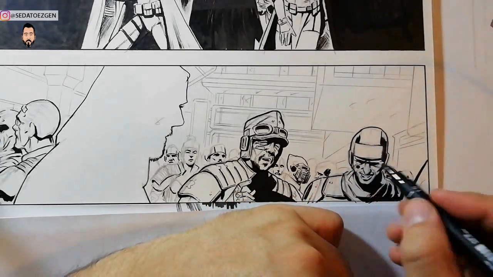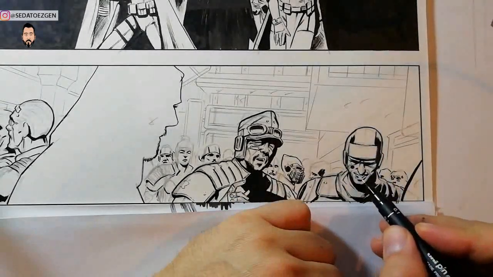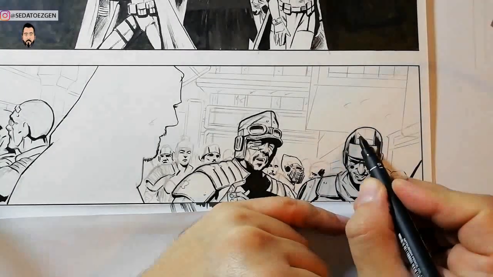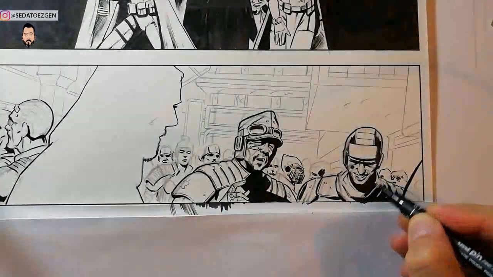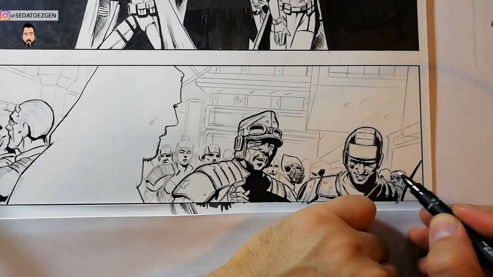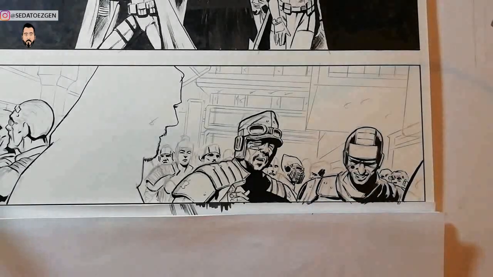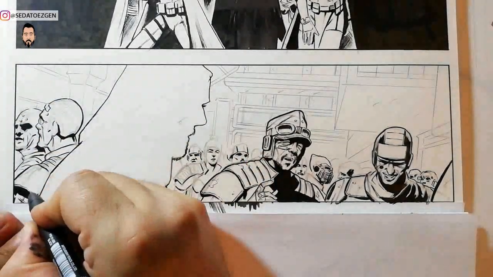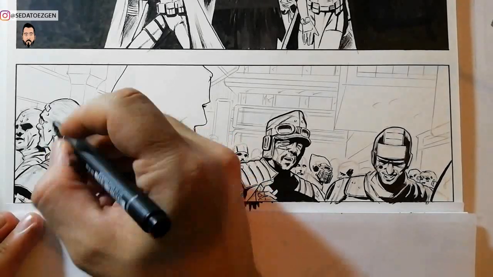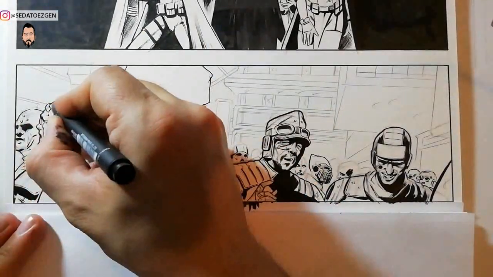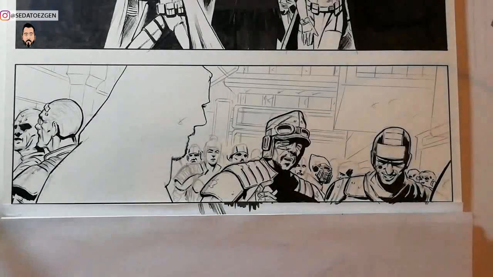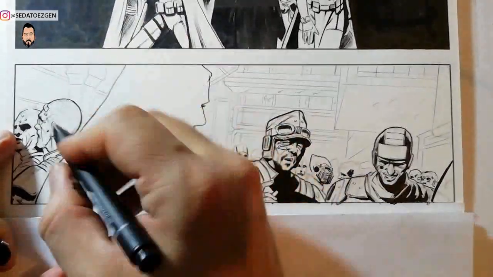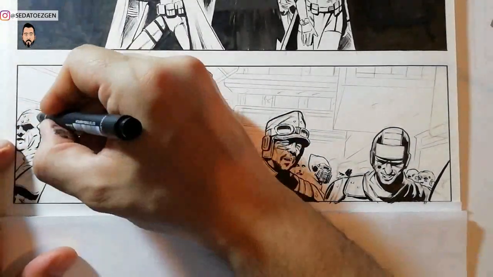And now I am adding a bunch of details. I am doing a little bit more rendering here now, and I like where this is going. The characters in this whole thing look very unique, I would say. I think they have their own look, and I don't know any other comic where you would see these characters. And I like how it's turning out, and I hope you guys are enjoying it as well.